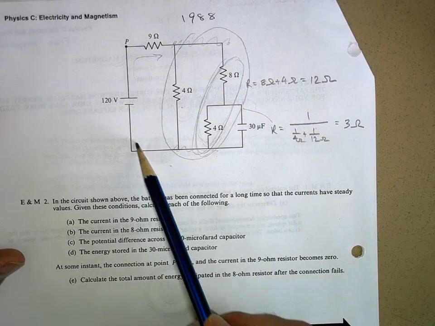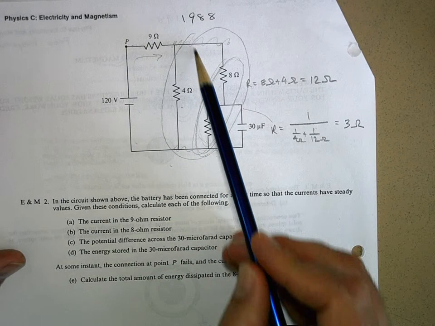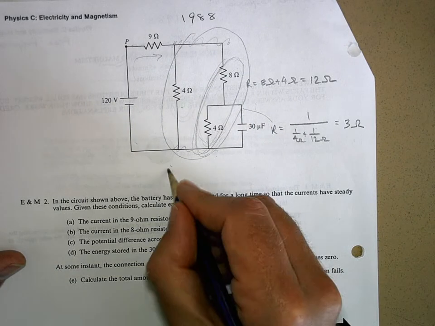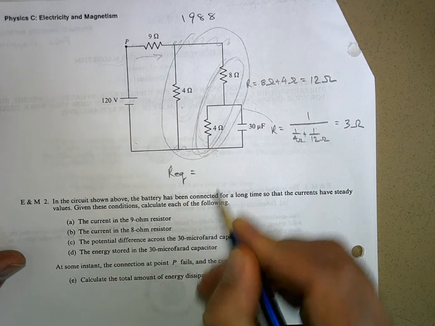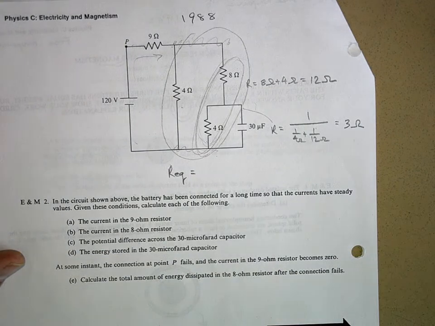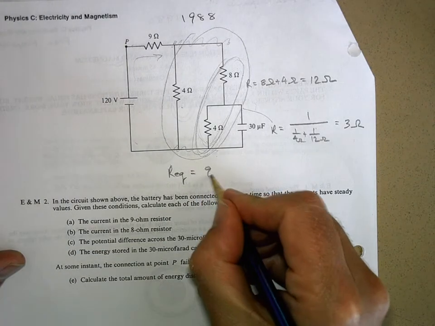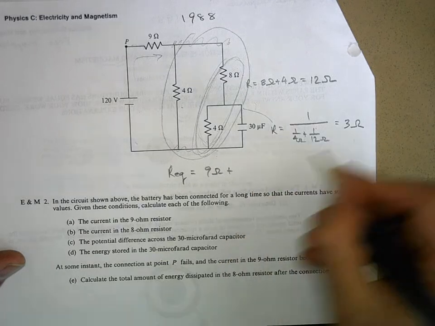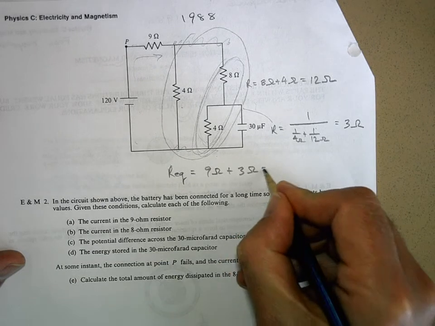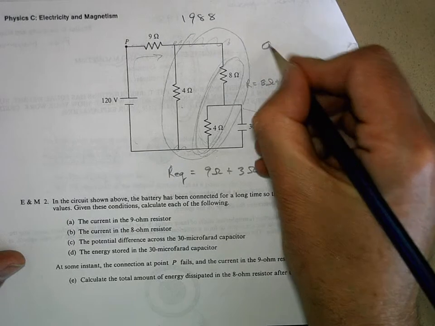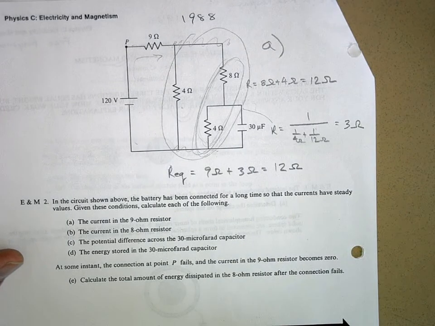And now I've got a 9 ohm resistor in series with a 3 ohm resistor. So the total R equivalent, you can close the door over there. That R equivalent is the 9 ohms plus the 3 ohms. This is 12 ohms. So actually, I'm doing part A right up here on the test itself.